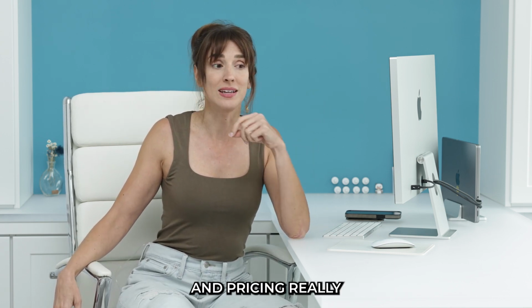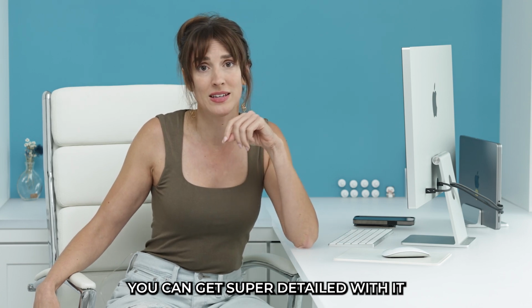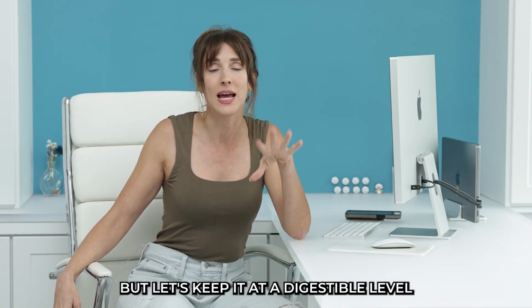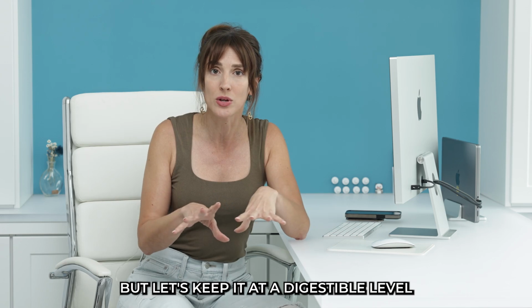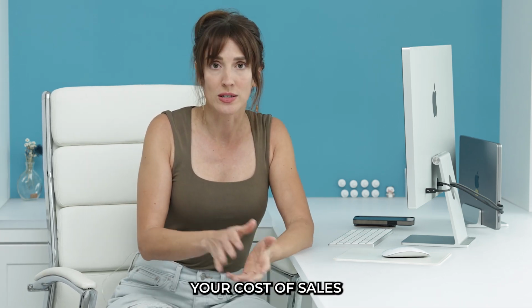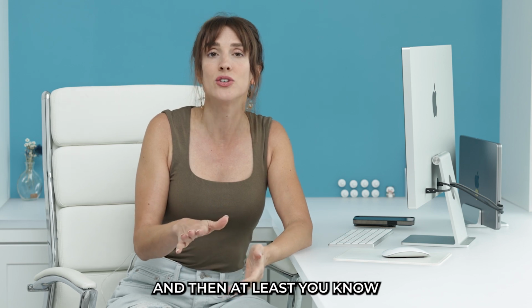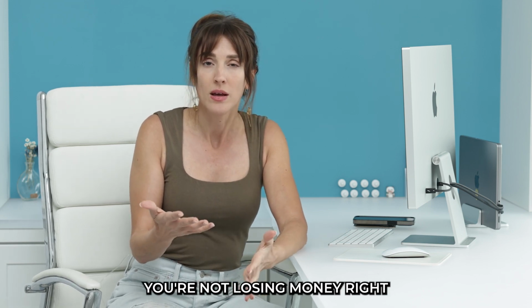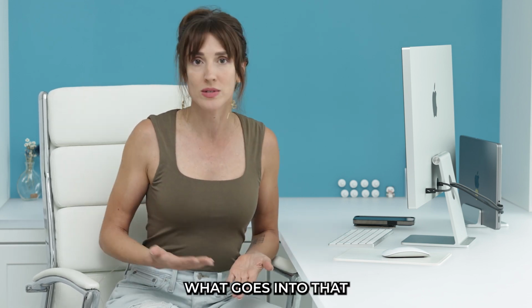And pricing, really, you can get super detailed with it. I want to break it down for you, but let's keep it at a digestible level. So yes, you could take your product, your cost of sales, and times it by 3 to 5, and then at least you're not losing money, right? But you also want to consider what goes into that.